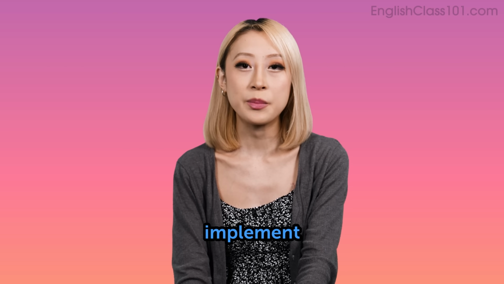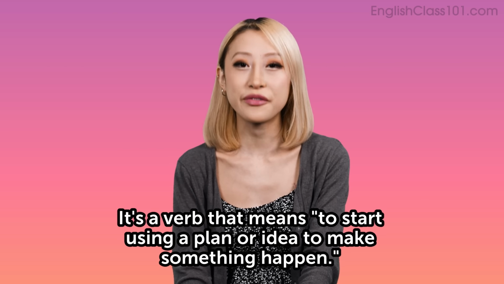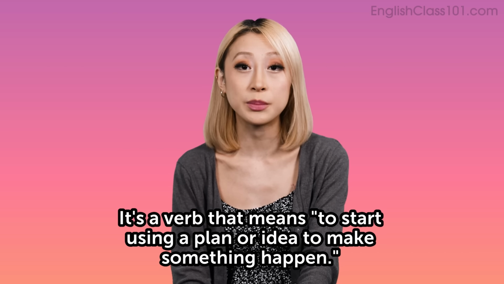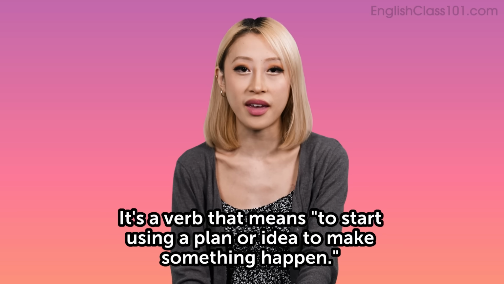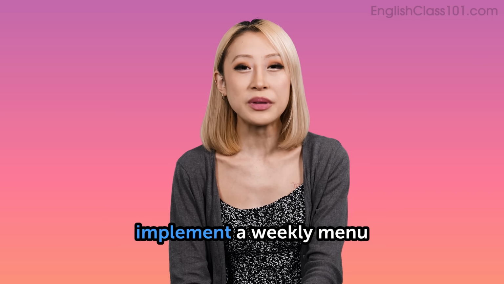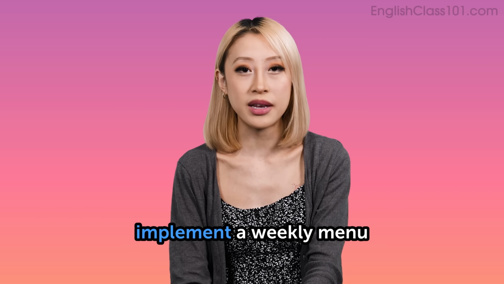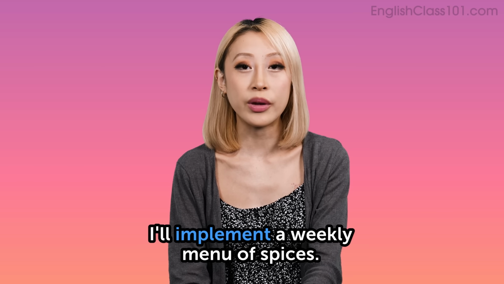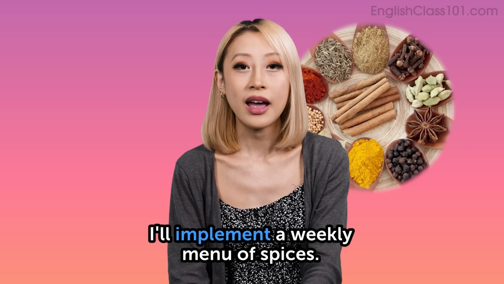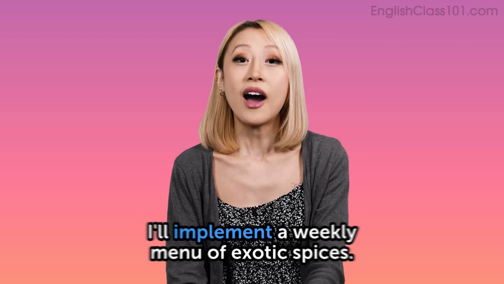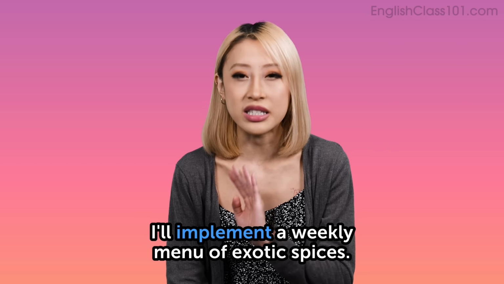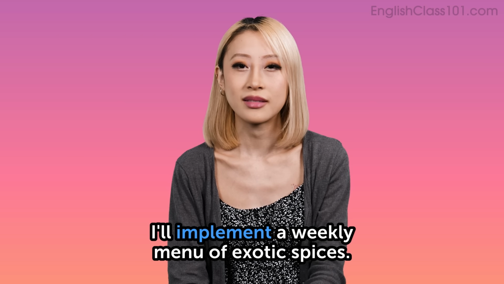Implement. It's a verb that means to start using a plan or idea to make something happen. Here's an example. Implement a weekly menu. I'll implement a weekly menu of exotic spices.